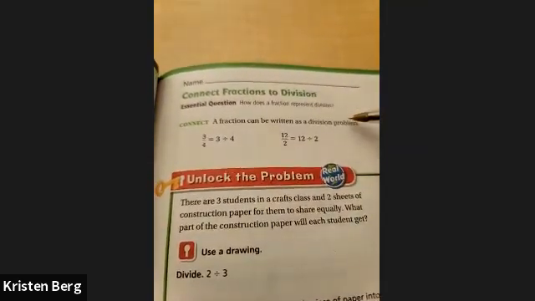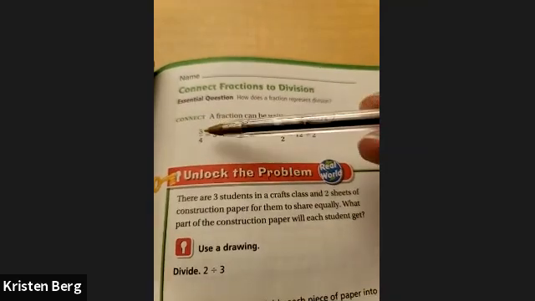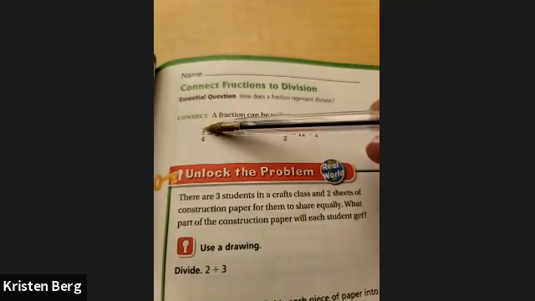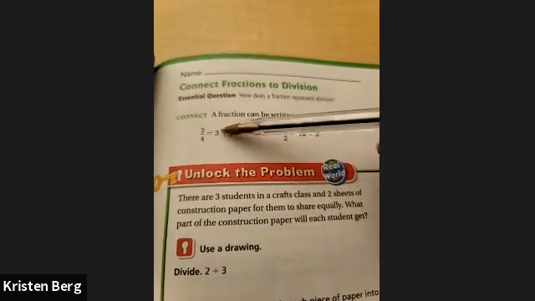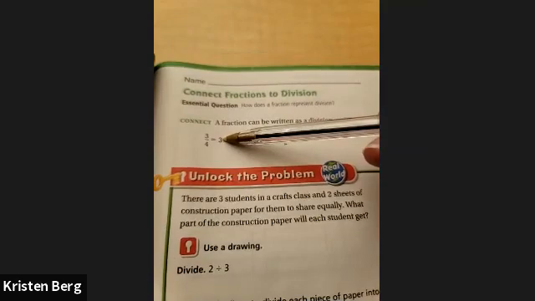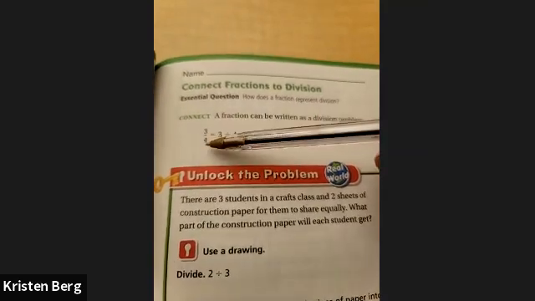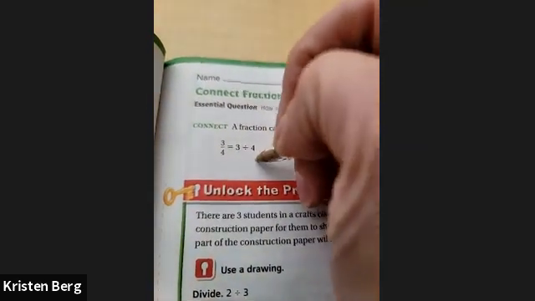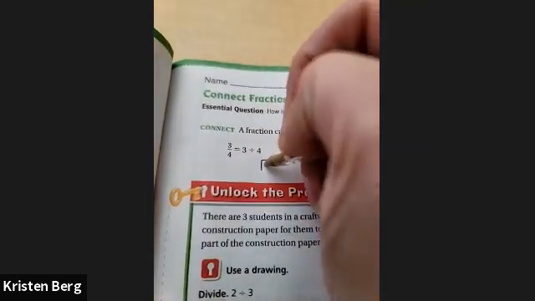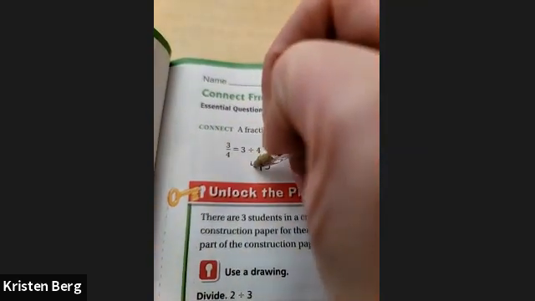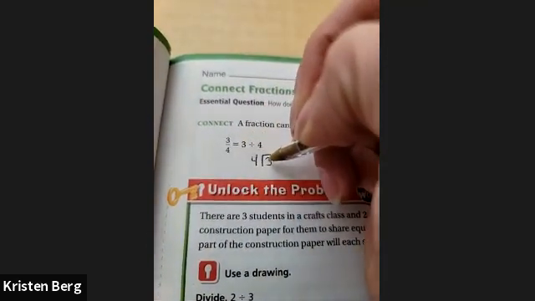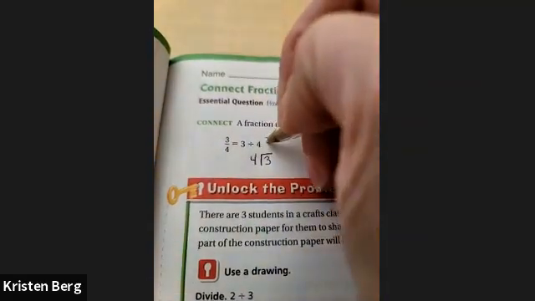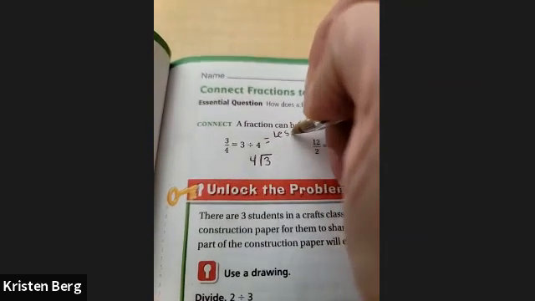A fraction can be written as a division problem. We have already discussed that that's not just a fraction bar, that is also a division bar. So keep in mind that whatever is listed first on top is your dividend, and whatever's on the bottom is your divisor. So in this case, it would be 3 divided by 4. In other words, if you wrote it as a division problem, the first number goes into the box, the second number goes on the outside. So therefore, the answer to this is going to be less than 1 whole.